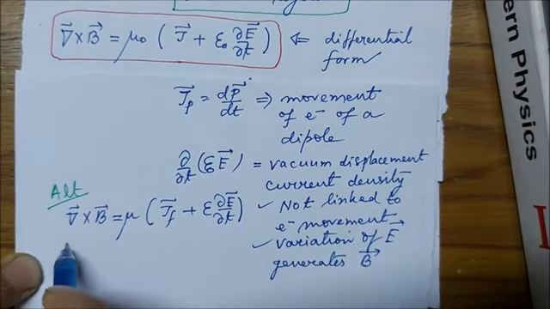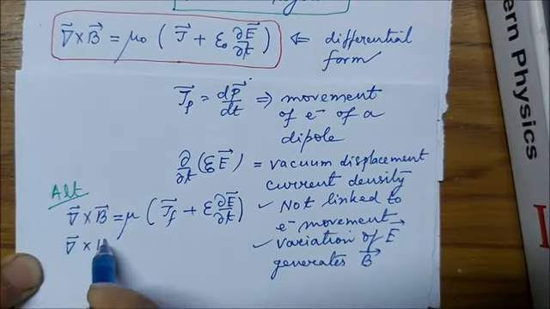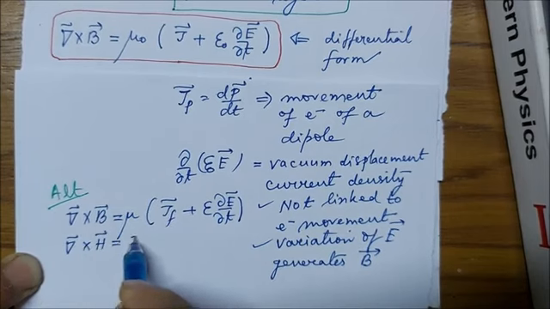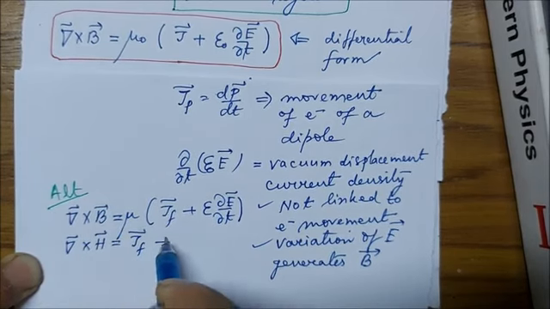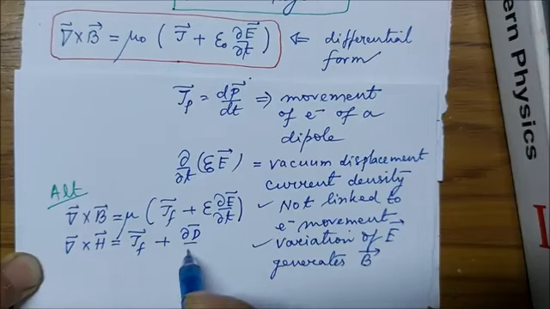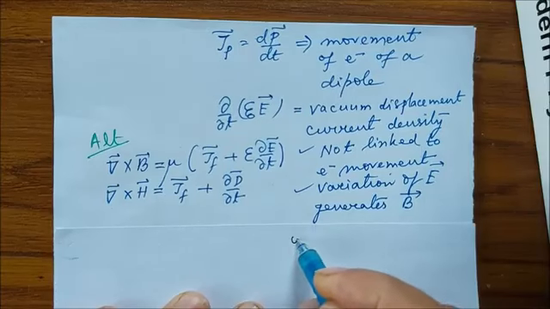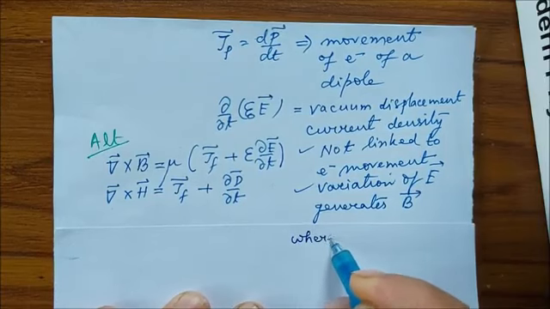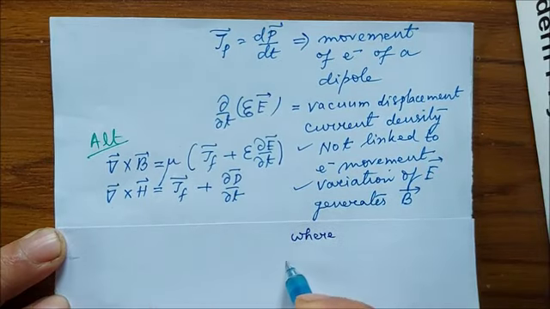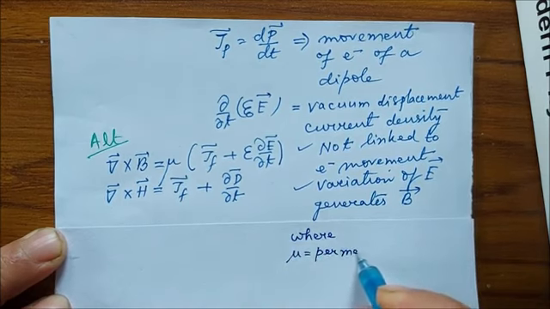and there is another alternate form, which is curl of H equal to Jf plus del D del t, where mu represents permeability of medium.